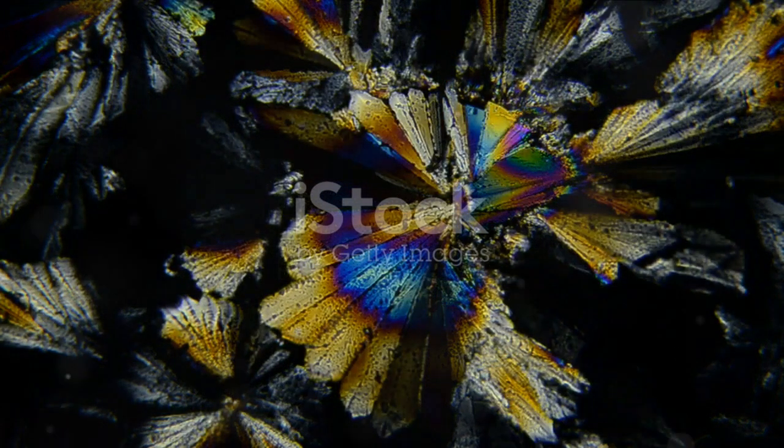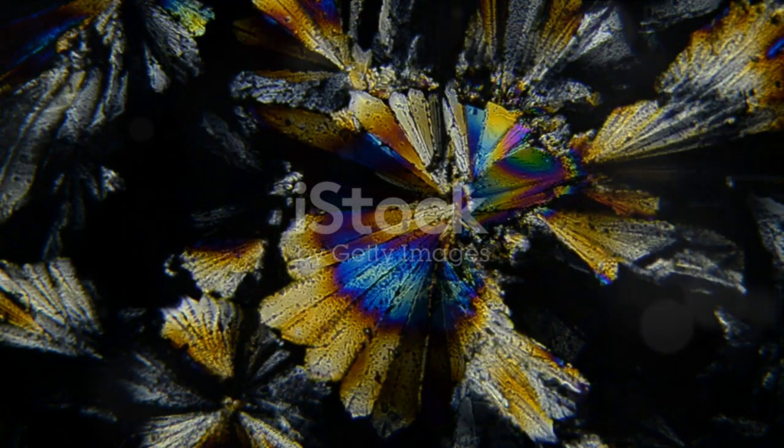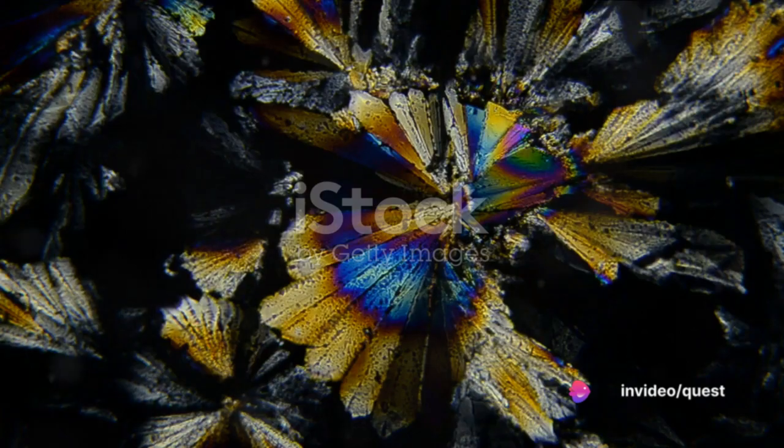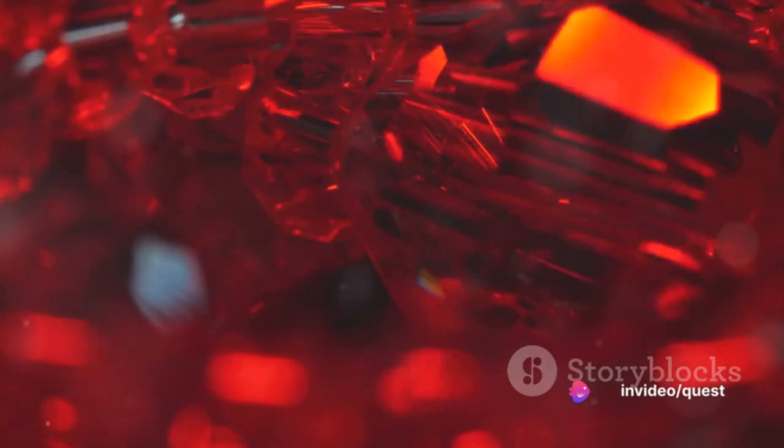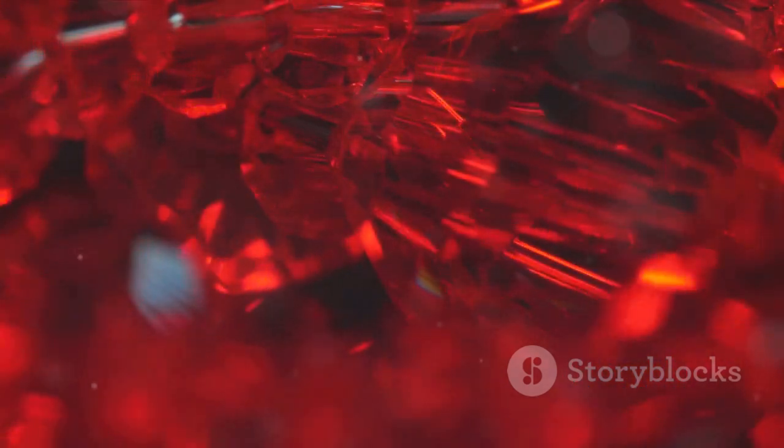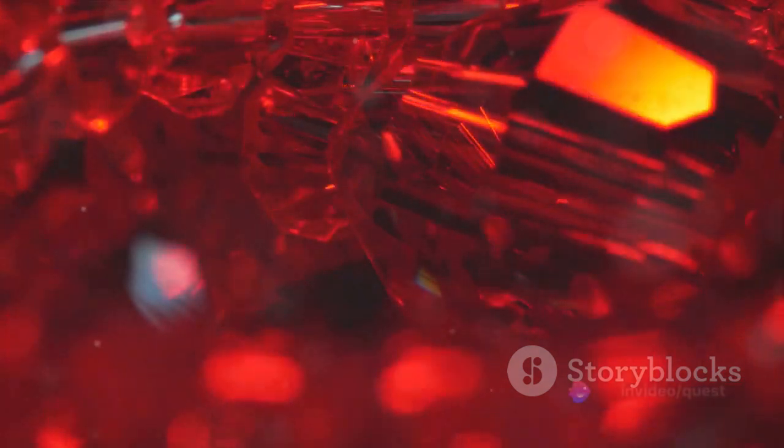Have you ever wondered how crystals get their mesmerizing colors? Each crystal, with its unique hue and sparkle, holds a world of fascinating science within its structure. At the heart of this science is the crystal field theory. This theory, as intriguing as the crystals themselves, explains how the interaction between light and the atoms in a crystal leads to the creation of the captivating colors we see.